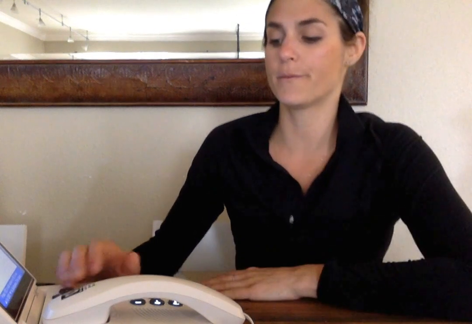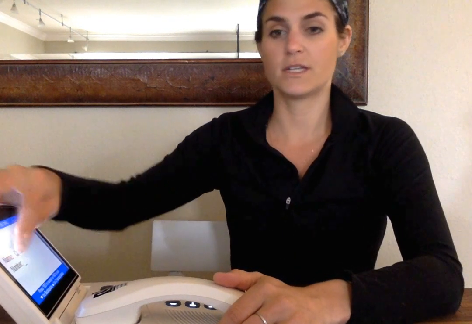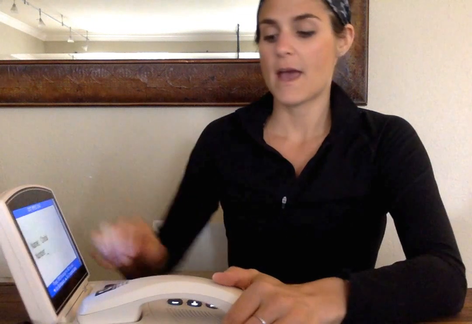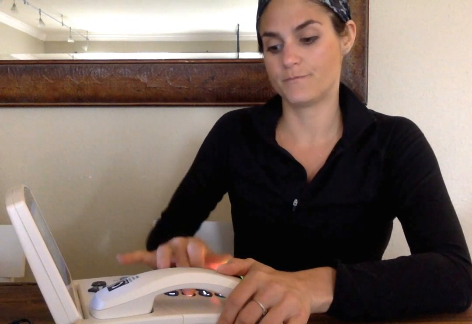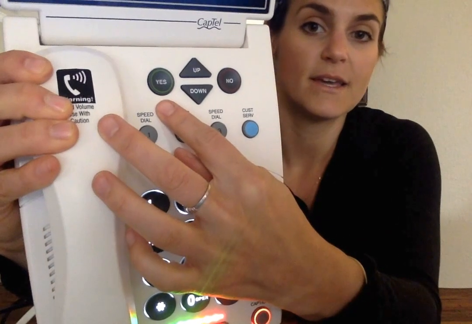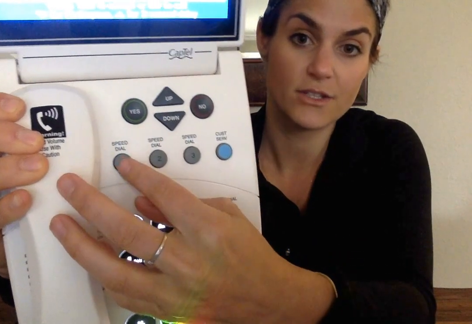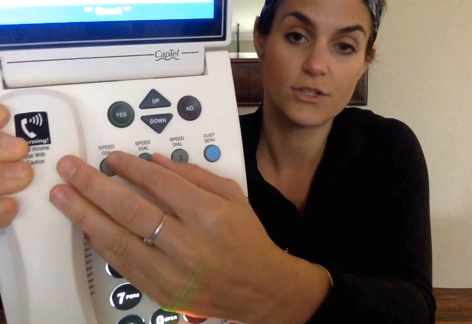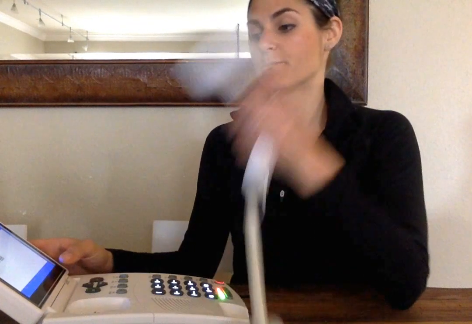I'm going to hit yes because I now want to edit the number. So if I hit yes, you'll see the cursor come down to number. And I will type in my phone number. After you've done that, go ahead and press yes. This will save the information to the button that I have chosen. So if I press this button, you'll have my phone number and my name pop up, and you just pick up the phone and it'll start dialing my number.